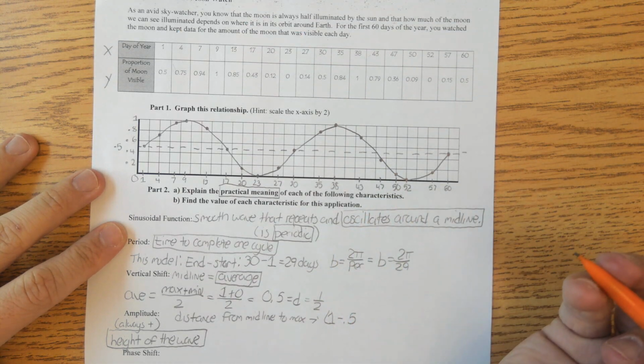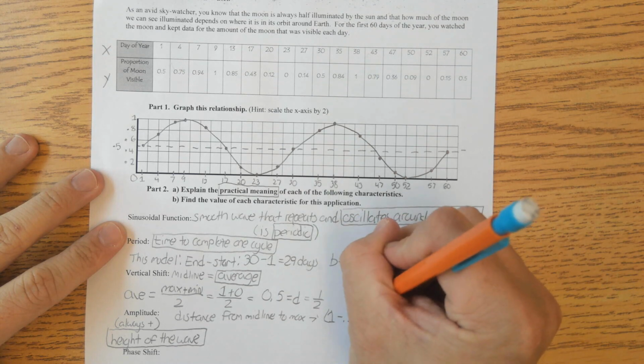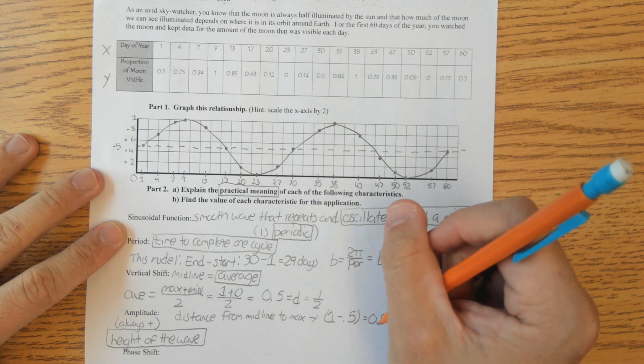Why are we doing 1 minus 0.5? Because we can't have a negative, it's got to be positive. So then it equals 0.5.